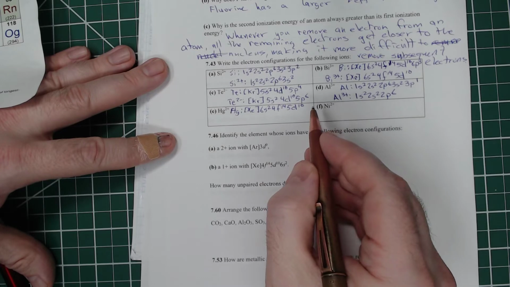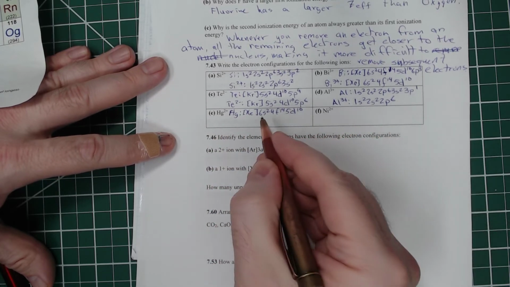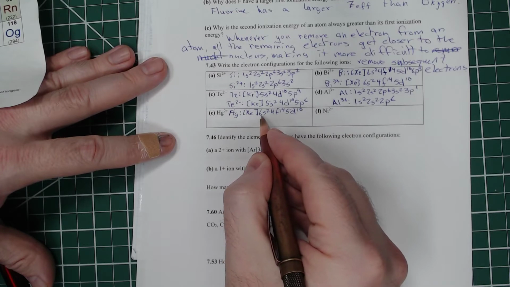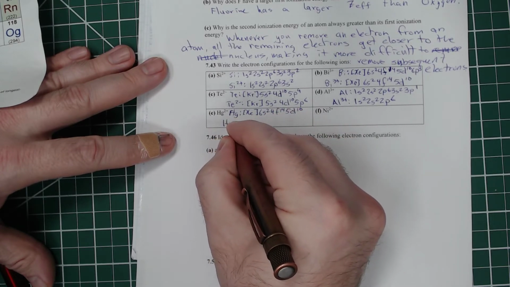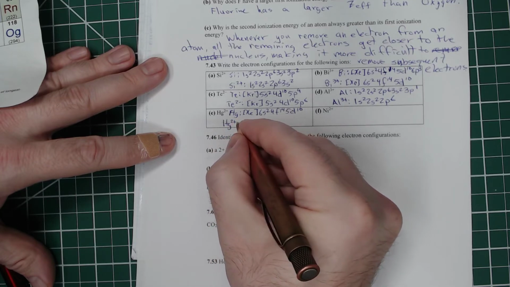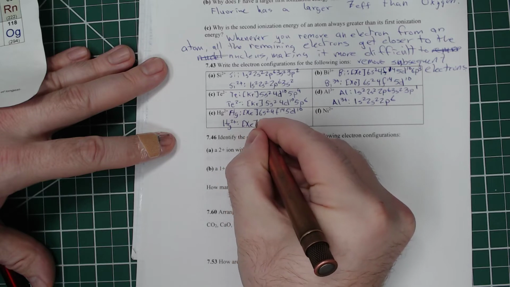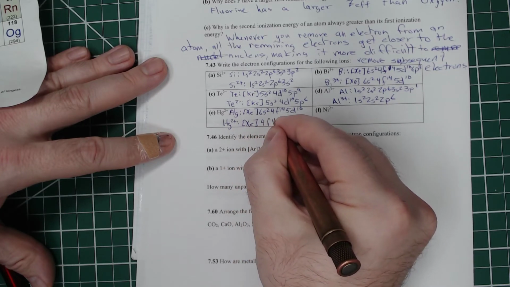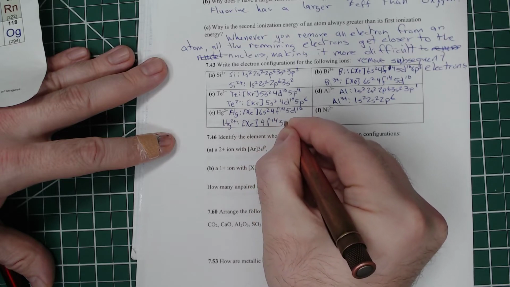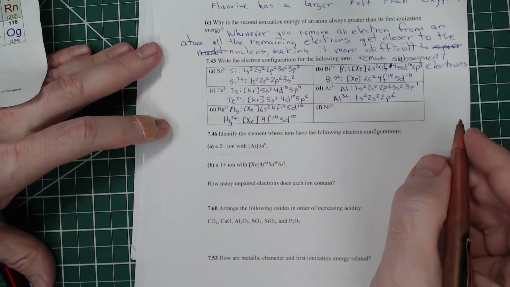So now when we look at this, if we remove 2 electrons, we need to take them from the highest principal quantum level. So we're going to take them from level 6. So Hg2 plus is going to have the electron configuration of xenon 4f14, 5d10. So we will take them from the 6s level.